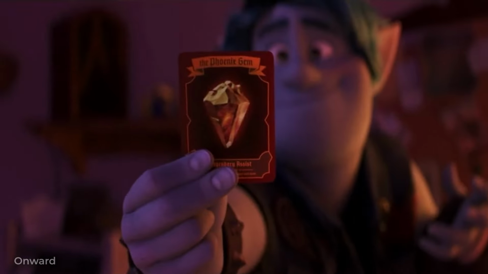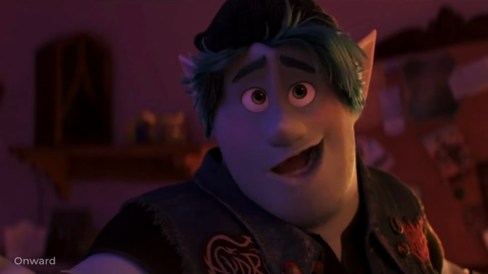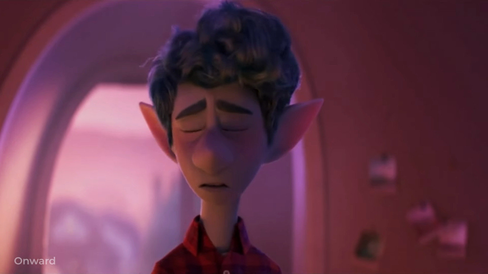You'd be amazed at how many scripts I read that are completely missing a desire. Where need was about overcoming internal weakness, desire is the external goal. It motivates the hero to take action.